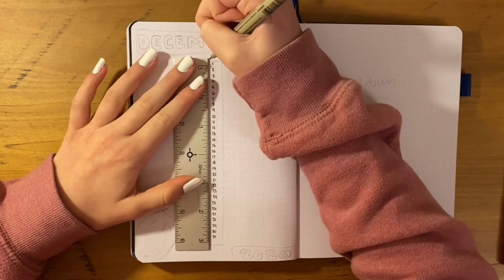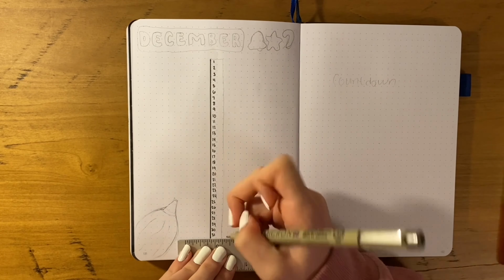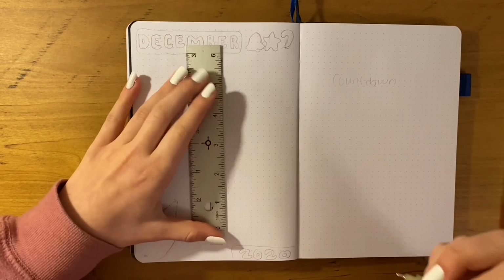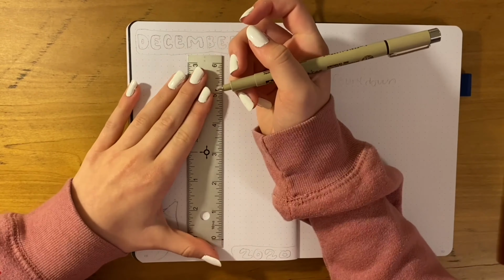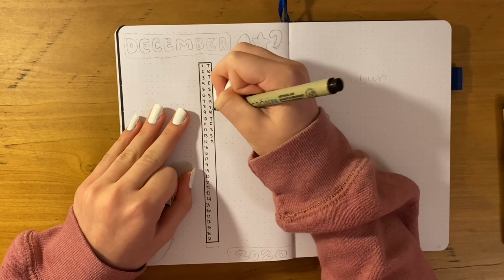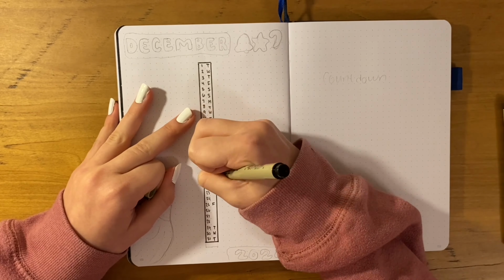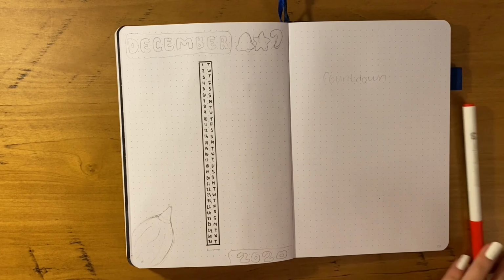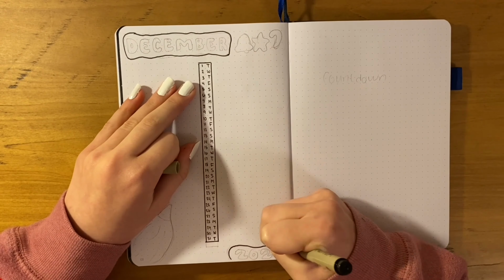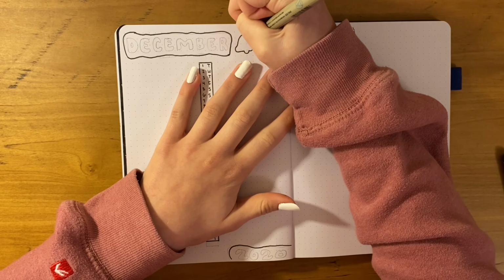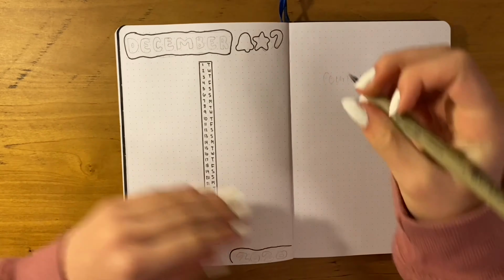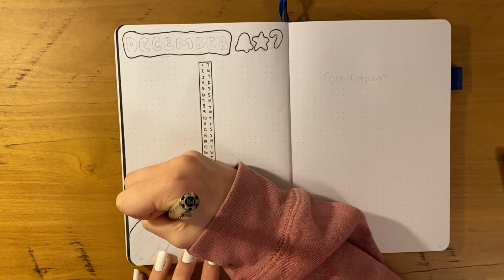The first thing I'm doing is just numbering up and down. I'm doing another vertical calendar this month, because it really worked well for me last month. And I really think that for December, even though it's the holidays, I'm not having a ton of plans, mostly because of COVID, which everybody should be staying safe, so I hope you guys are.